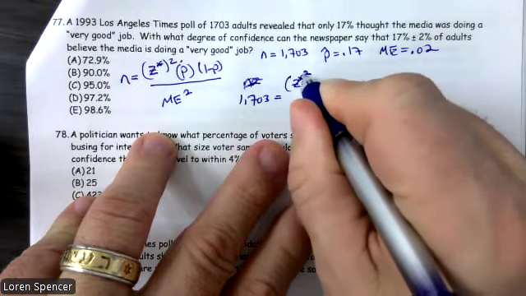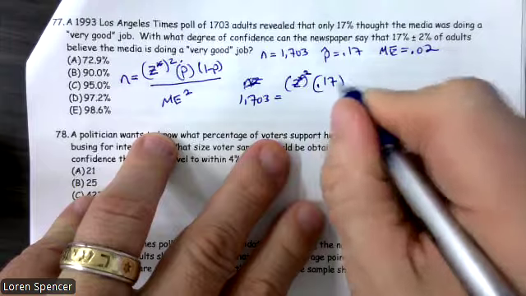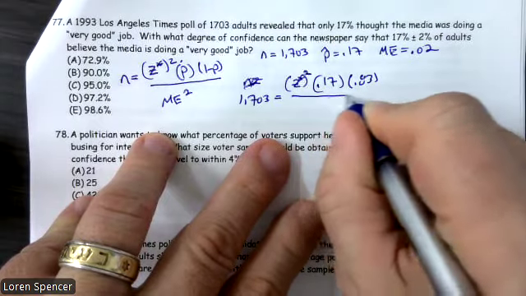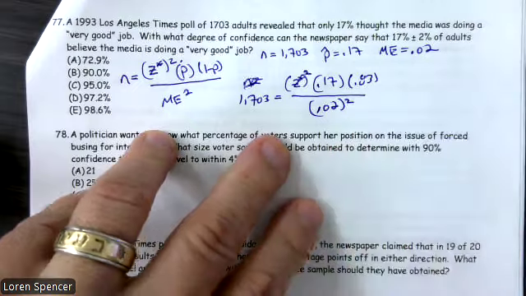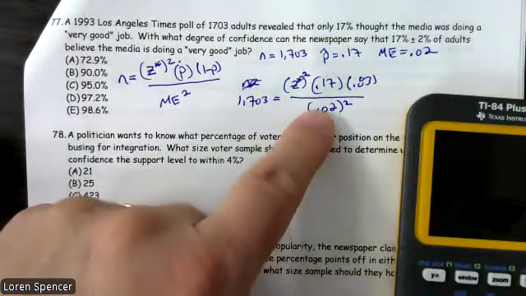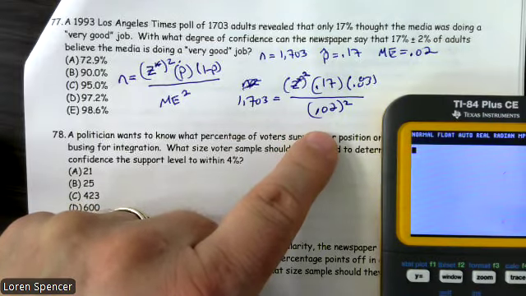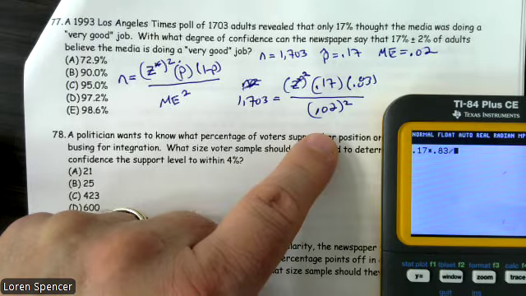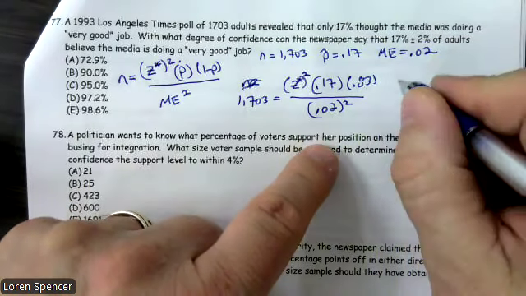Well, we'll have to find it first, and then we can get our confidence level. 0.17 times 0.83, that's the 1 minus the 0.17, over 0.02 squared. All right, so let's deal with the right-hand part first. So 0.17 times 0.83 divided by 0.02 squared. So 352.75.